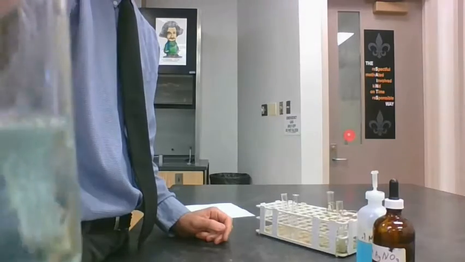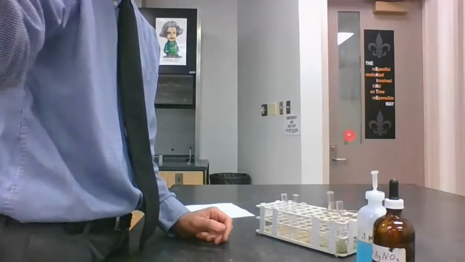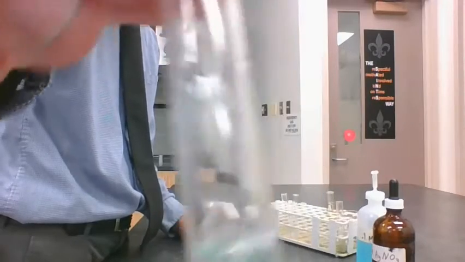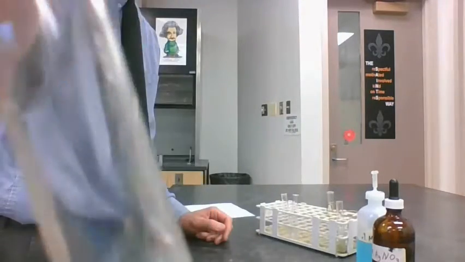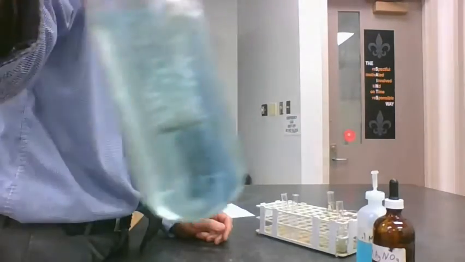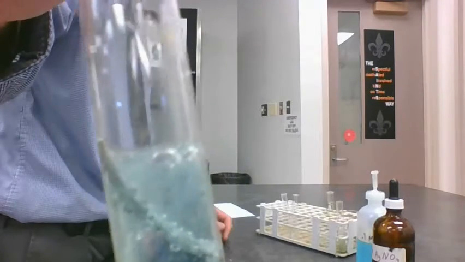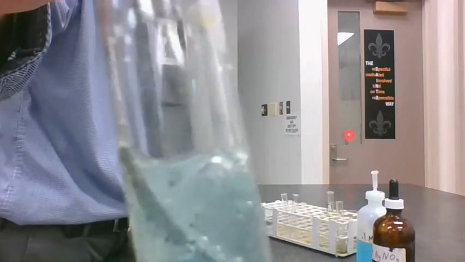And let's see if you can see what's going to happen in there. Looks like there's some bubbles forming on the strip. Maybe a little hard to see, but there's some bubbles forming on that shiny piece of magnesium. I can hear it a little bit.